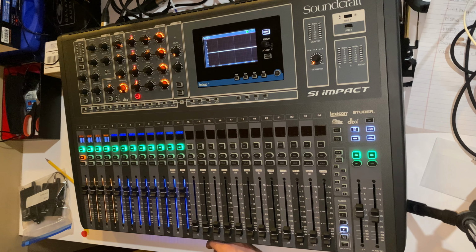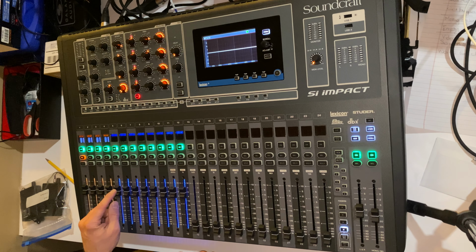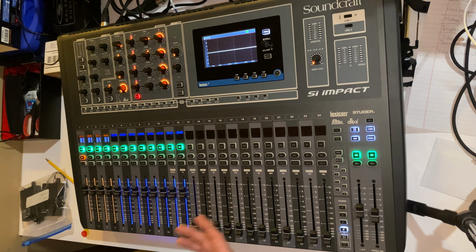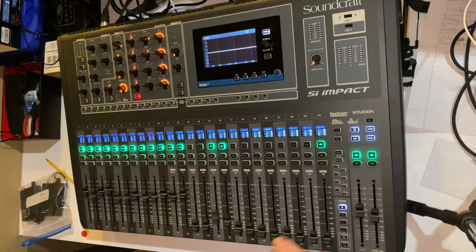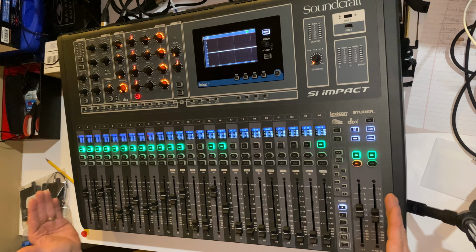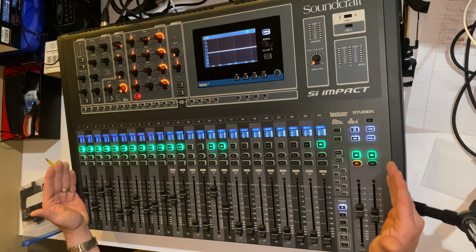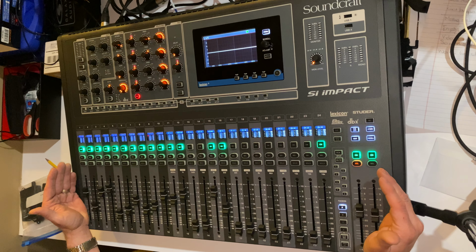And then VCAs are what would be subgroups on a bigger board, where you could assign all the drums to one, and then if you need to turn just the drums up, you can just do one slider. Never use it in church situations. Concerts, yeah, but church situations, we don't. So that's how you get sound to the audience.